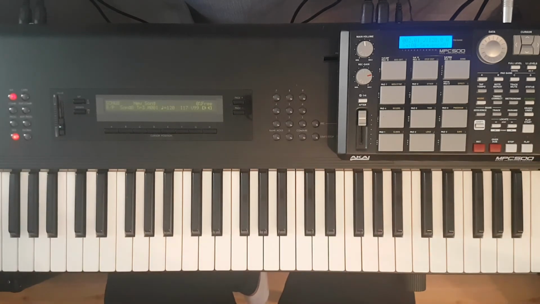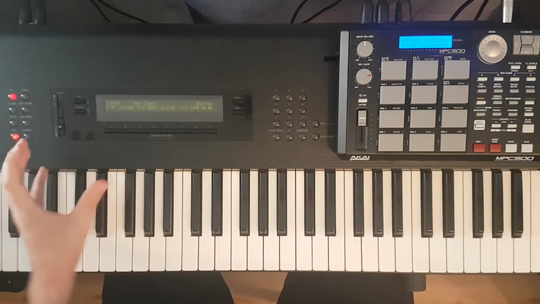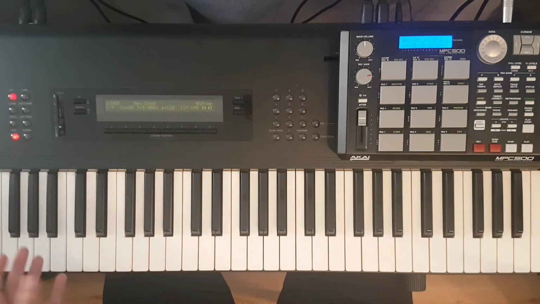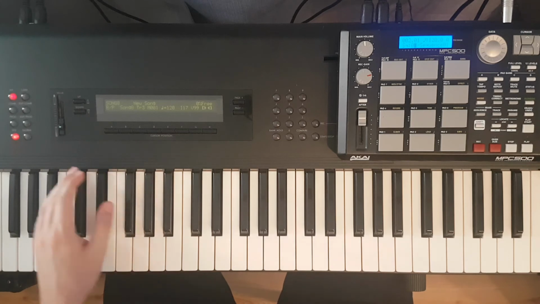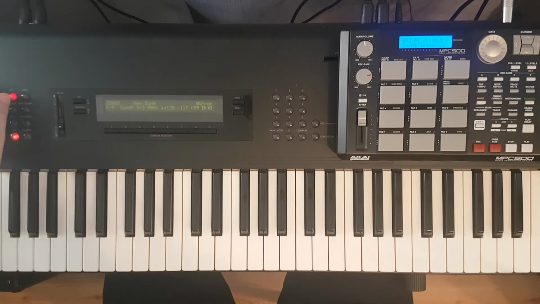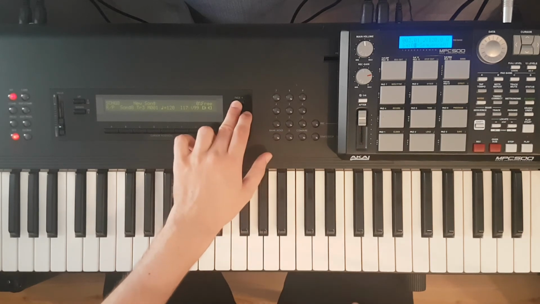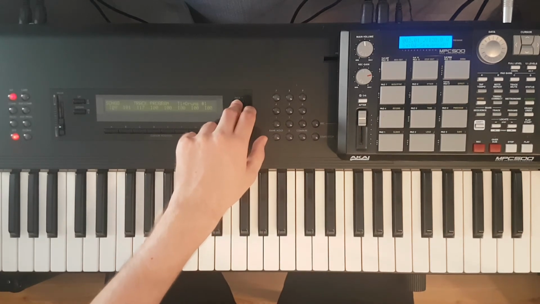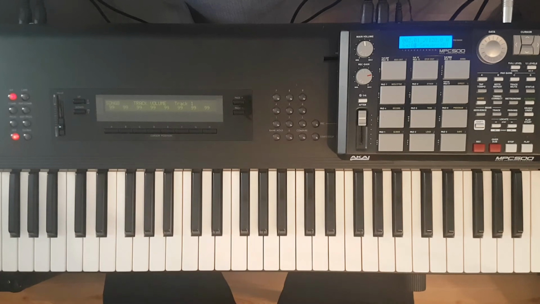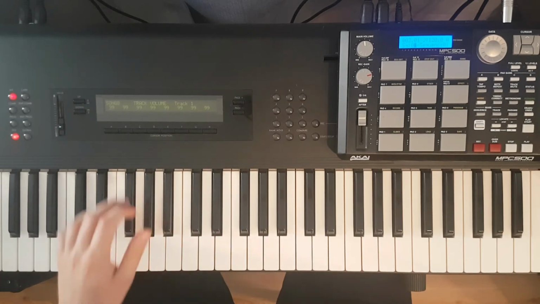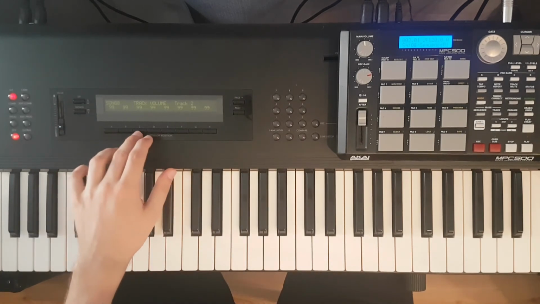Another thing that you need to know is that when you are in sequence mode, all the sounds are routed to the same outputs. So here in the tutorial, I'll be using the first and second output of the KORG M1. If you want to mix the individual synth sounds, you need to go to the track volume page and assign them individually right here.